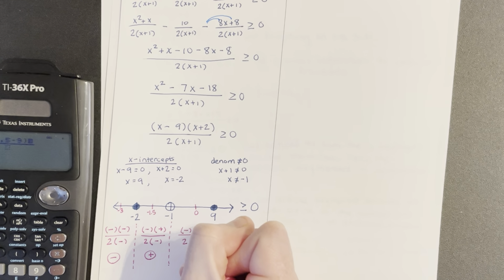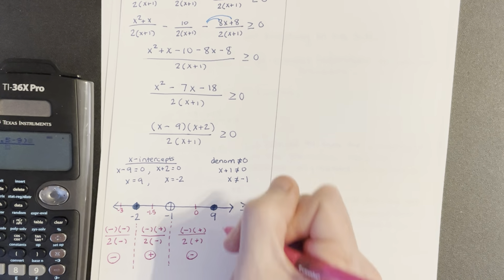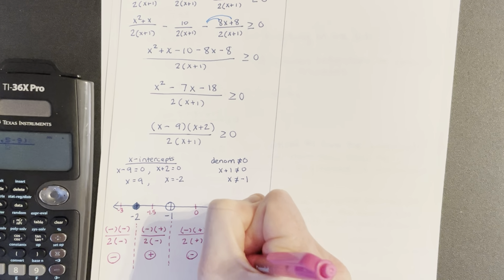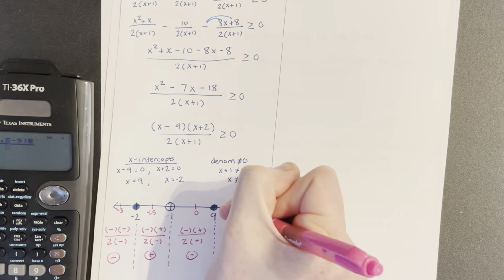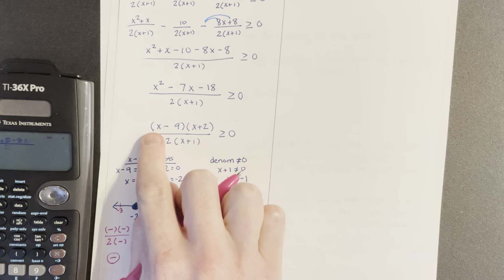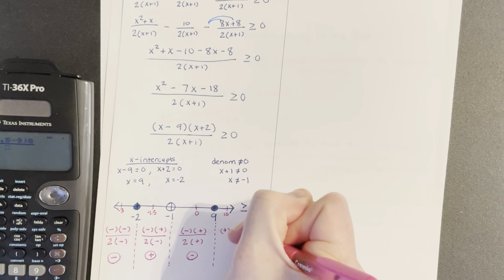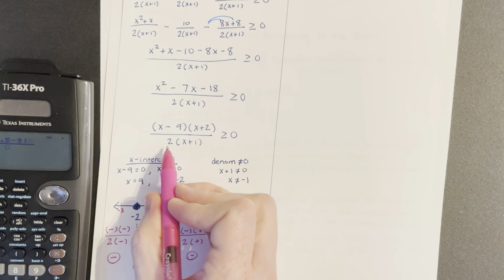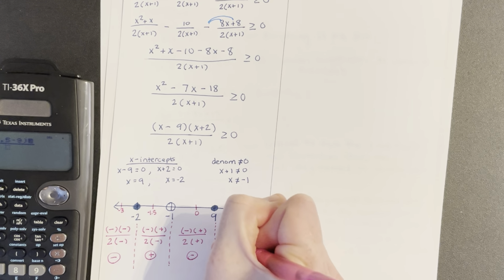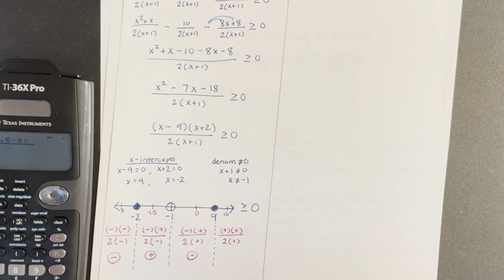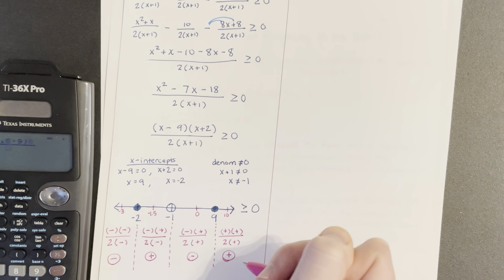which is negative. And then lastly, a number to the right of 9, so maybe 10. 10 minus 9 is positive, 10 plus 2 is positive, and 2 times 10 plus 1 is still positive. So that whole thing comes out as positive.